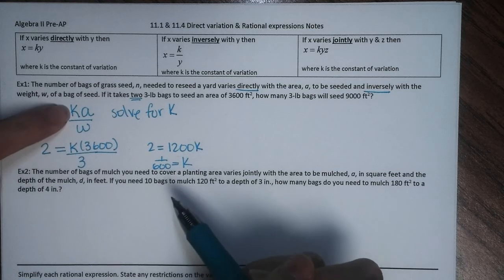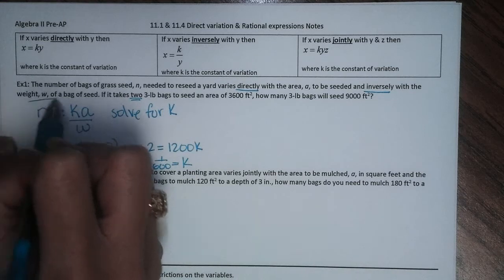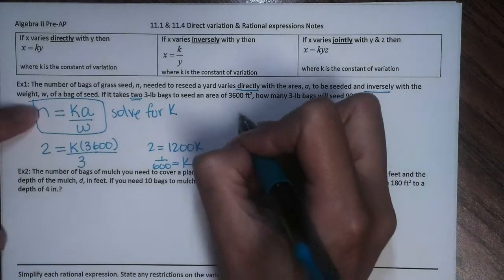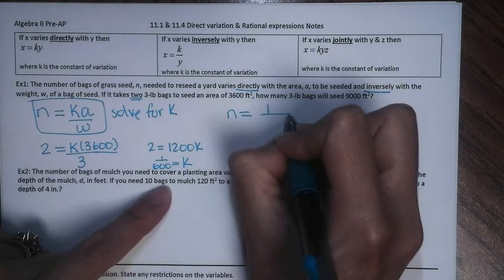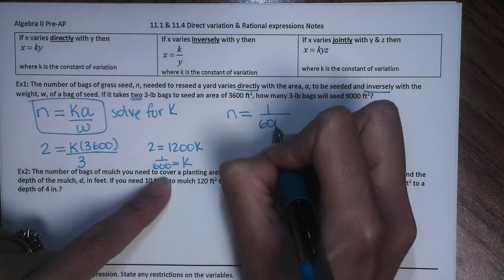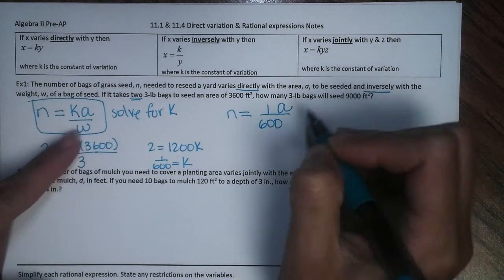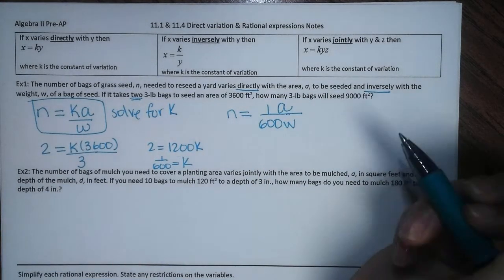You'll replace your K with the 1 over 600 in your formula. And after that, we should be able to solve for the actual question. So let me rewrite my formula. N equals. Instead of putting K, let's put 1 over 600, because that's what K is. The A is still the area to be seeded. And then the W is still the weight of a bag.